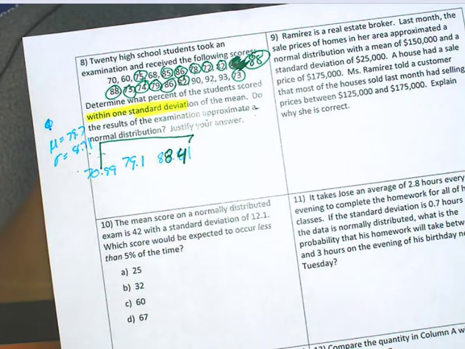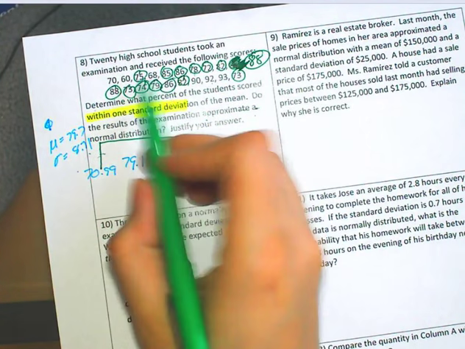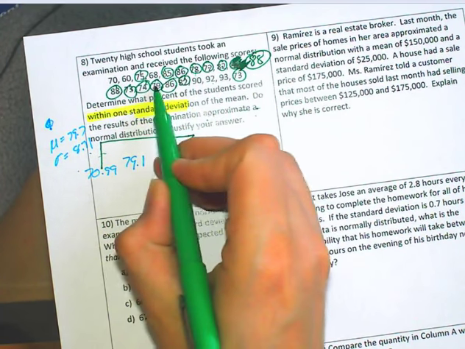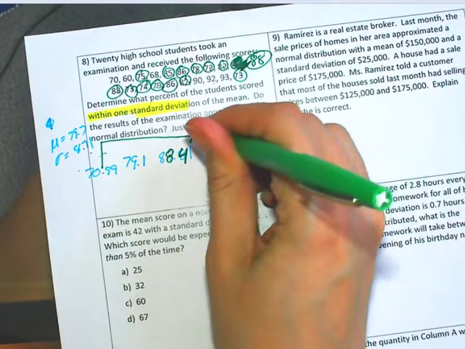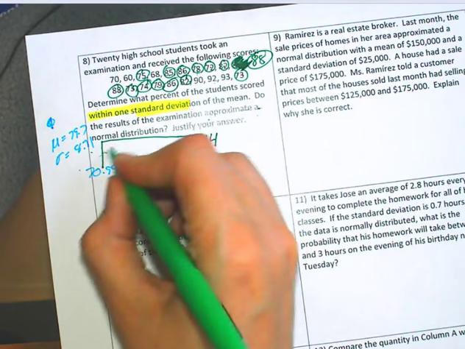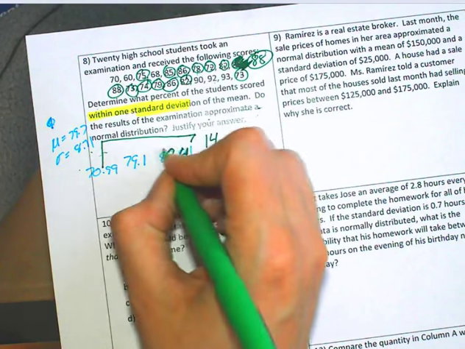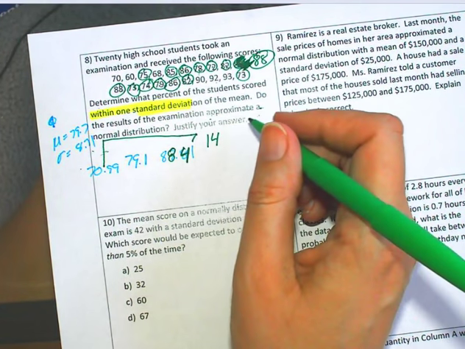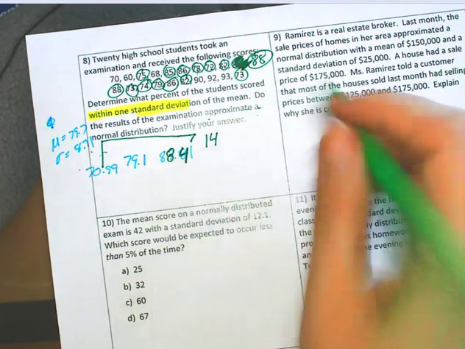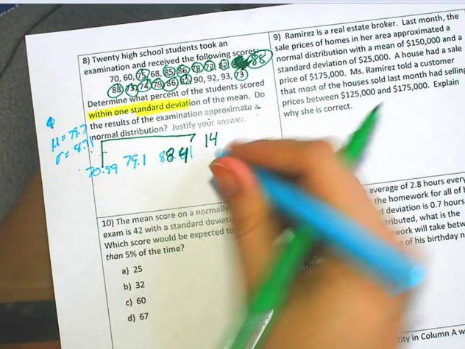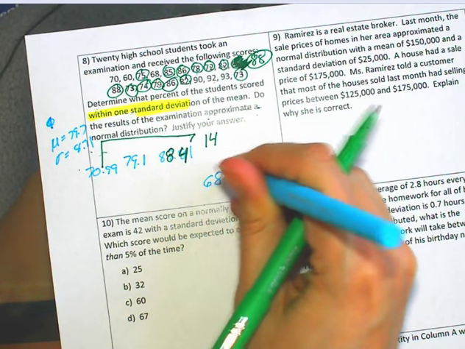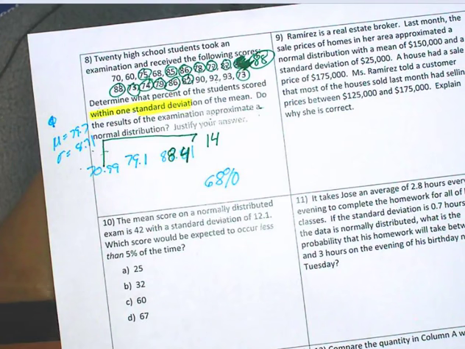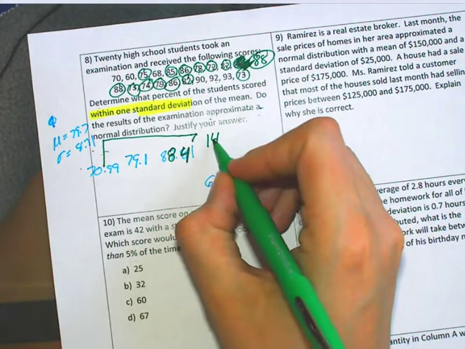Okay? All right. So now, that's 1, 2, 3, 4, 5, 6, 7, 8, 9, 10, 11, 12, 13, 14 scores. So 14 of the scores fall within one standard deviation around the mean. But I want to know, how does that compare? Remember that the empirical rule says if it's a normal distribution, then 68% of the data should fall within one standard deviation about the mean. So this has 14 scores.